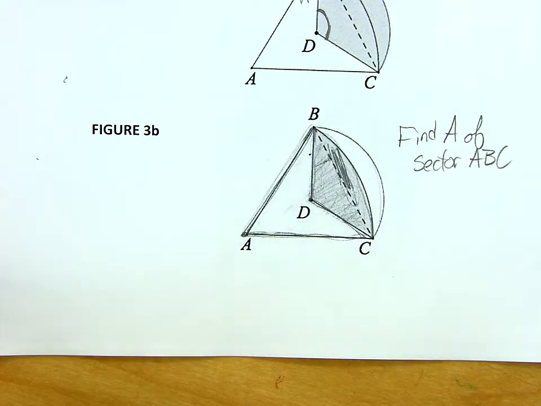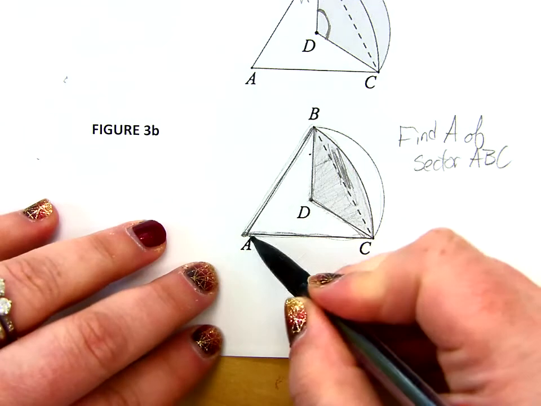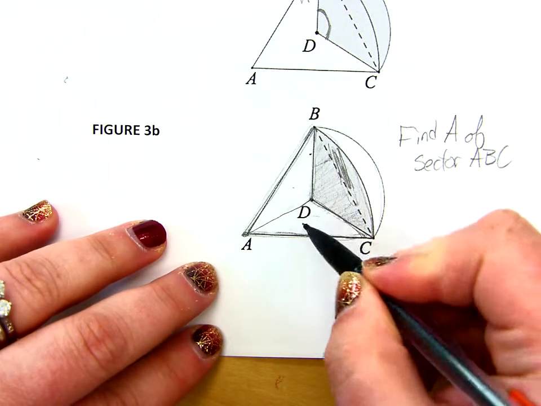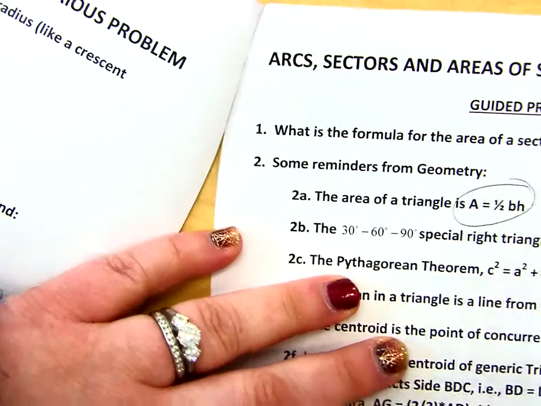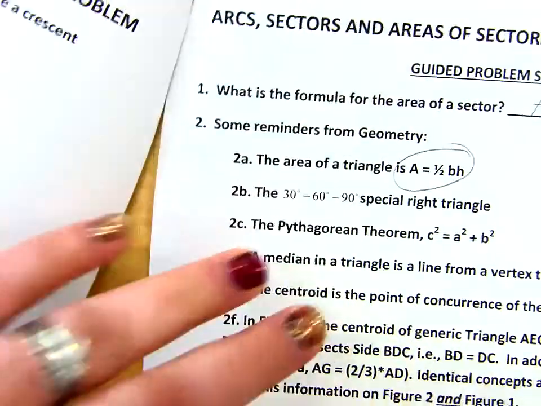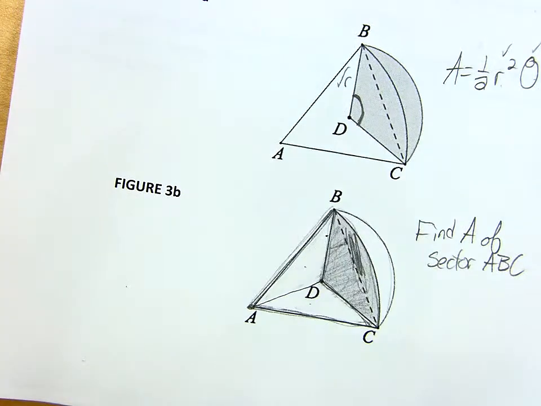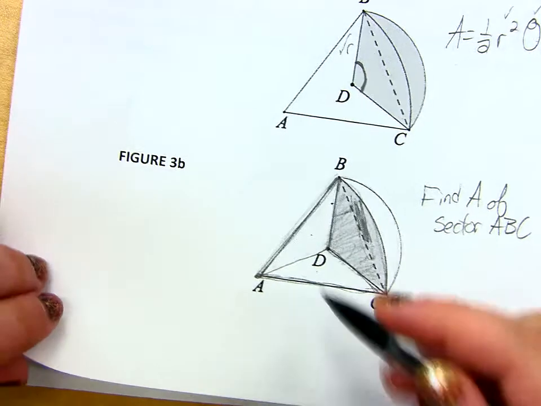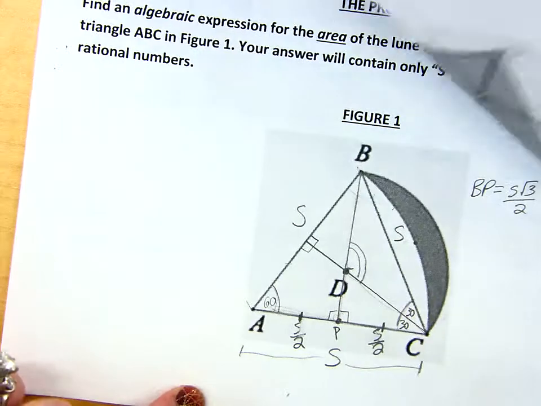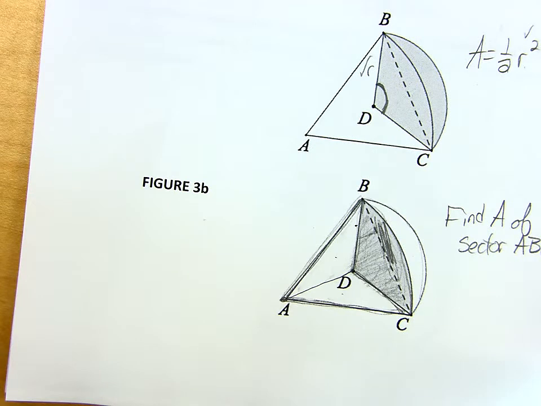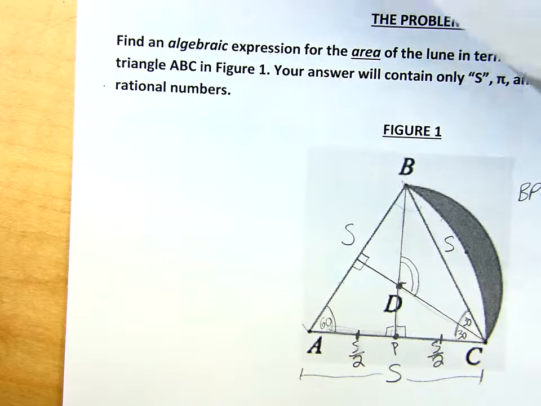I don't know how to find the area of that weird shape. Can I just divide this into two congruent triangles? And you have the formula for the area of a triangle. I know you know it, but it's right here in case you forgot it: one half base times height. So you should have enough. I'm not going to give you those pieces, but remember, this is the same image that's right here. Everything's in terms of S.